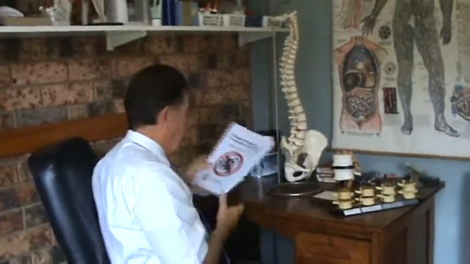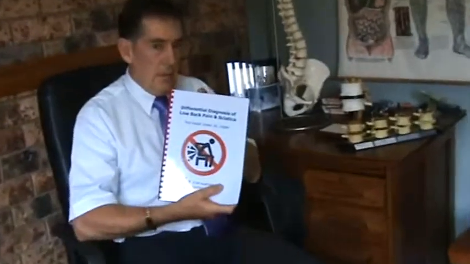Now that's the mechanical aspect of the spine. At a recent seminar I went to by Professor Joseph Schaefer, he threw a totally new light on how these problems are caused.